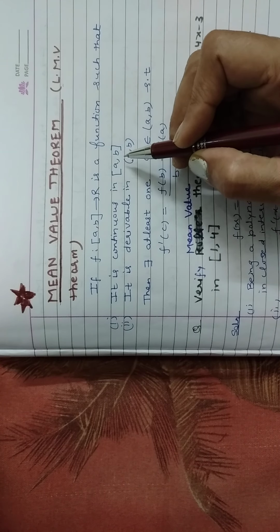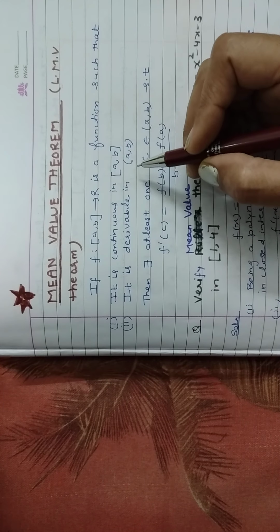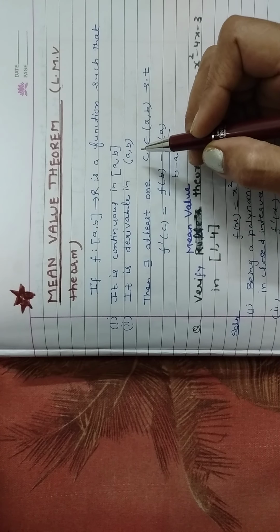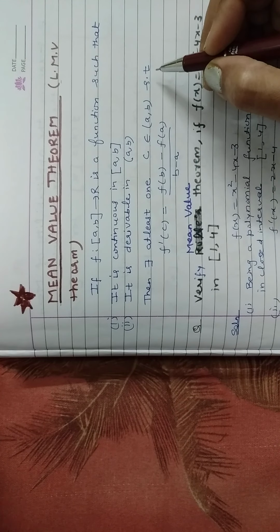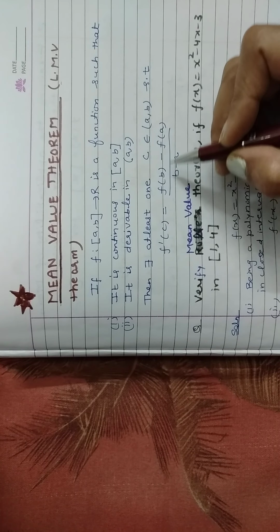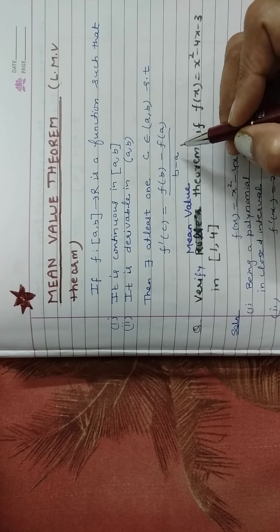is continuous in the closed interval [a, b] and it is derivable in the open interval (a, b), then there exists at least one value c belonging to the open interval (a, b) such that f'(c) is equal to (f(b) minus f(a)) over (b minus a).